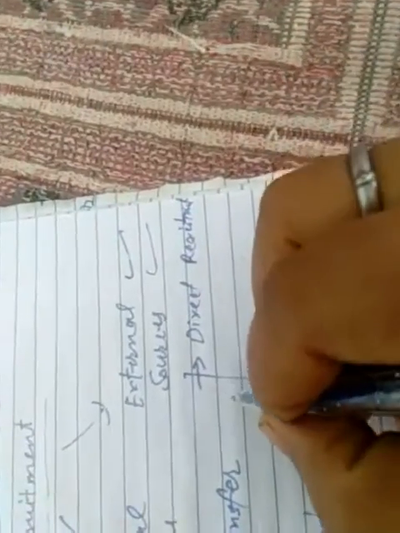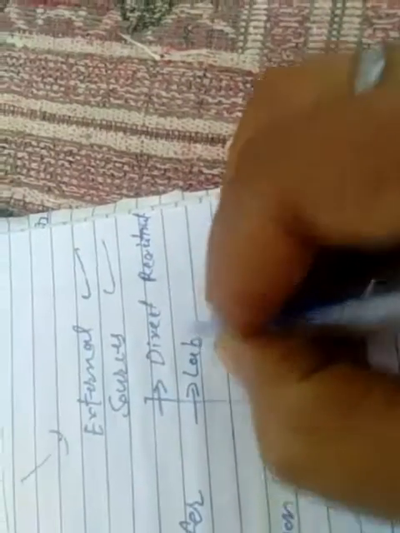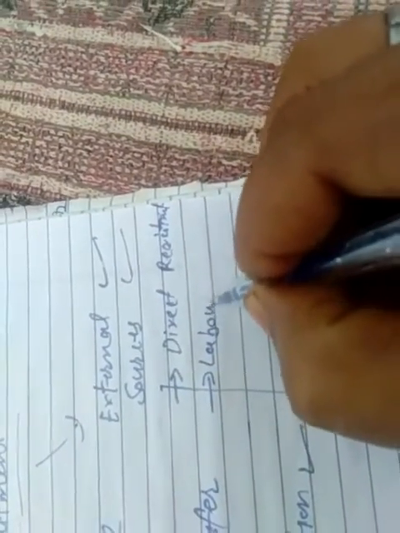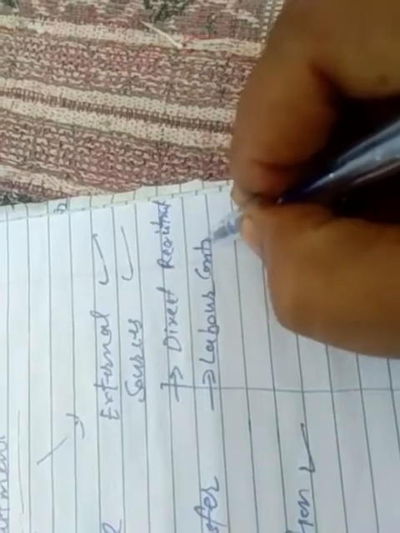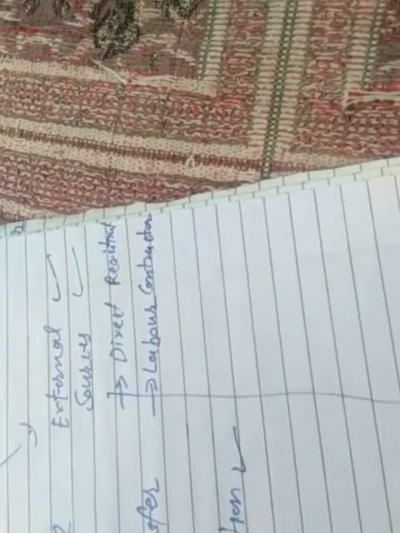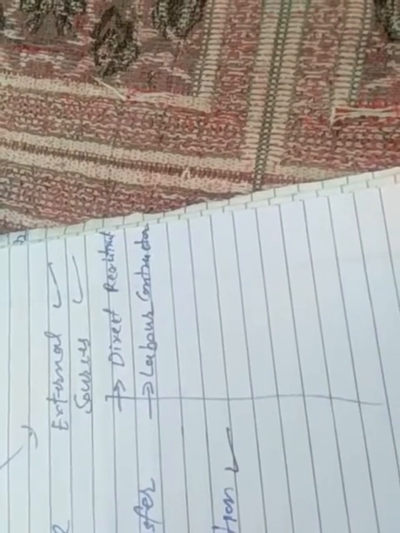Number two, labor contractors. Labor contractors maintain close contact with laborers, and they can provide the required number of unskilled workers in a short period of time. Workers are recruited through labor contractors who are themselves employees of the organization.